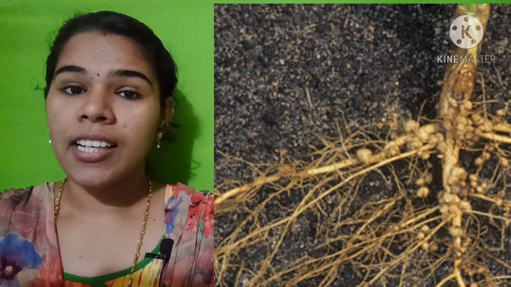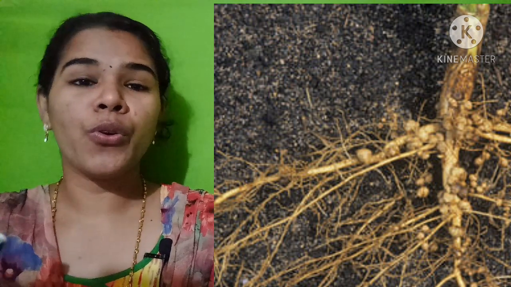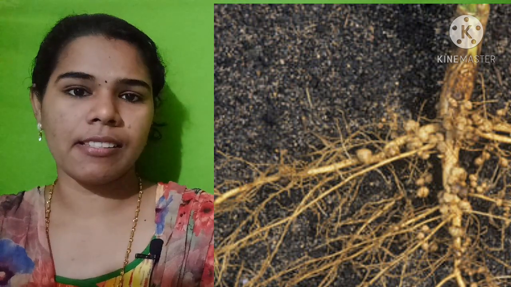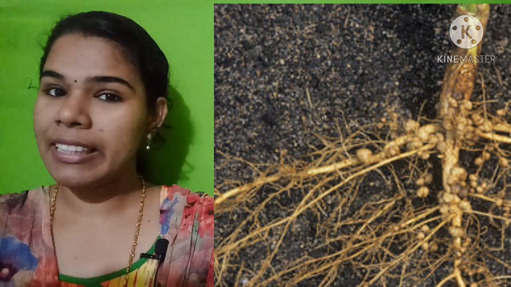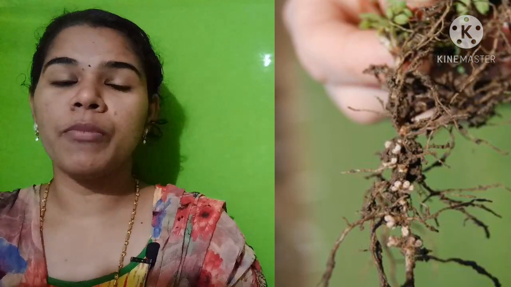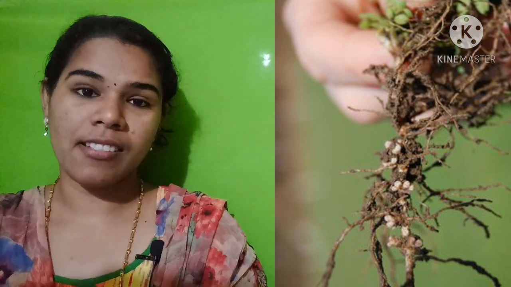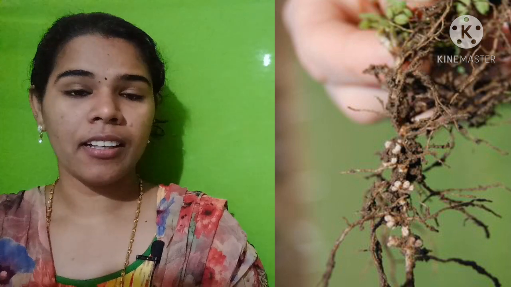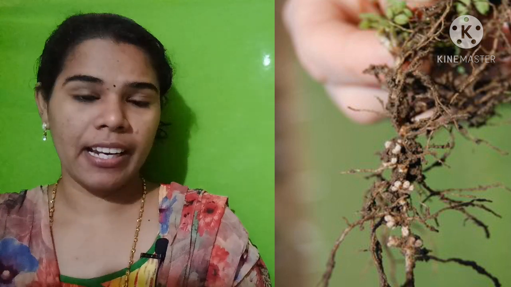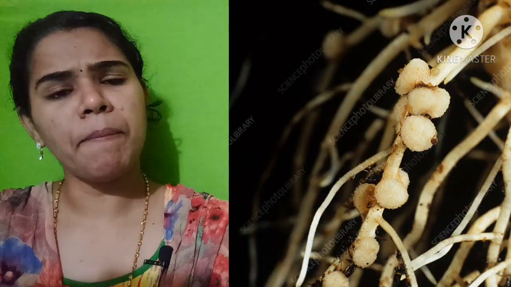You can see the root nodules of leguminous plants. Root nodules, you already heard about it. In the root nodules of leguminous plants, we can see the rhizobium bacteria. There is a symbiotic relationship. What do you mean by symbiotic relationship? Symbiotic means mutual help.